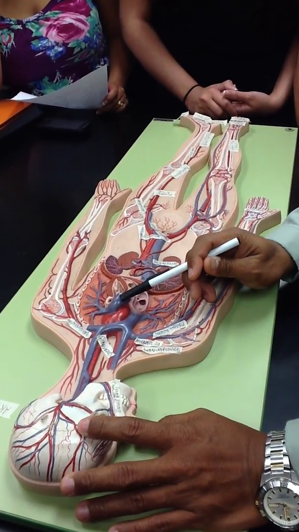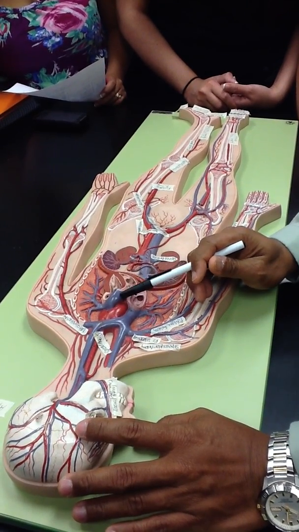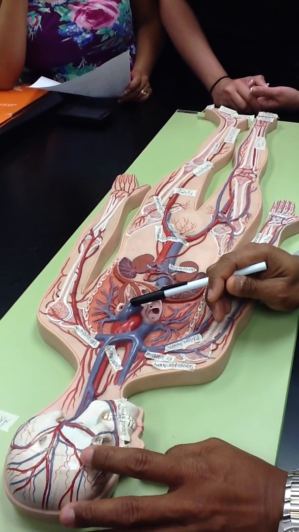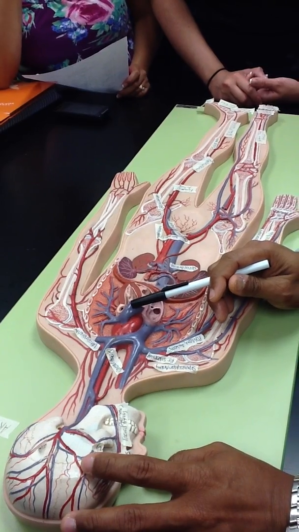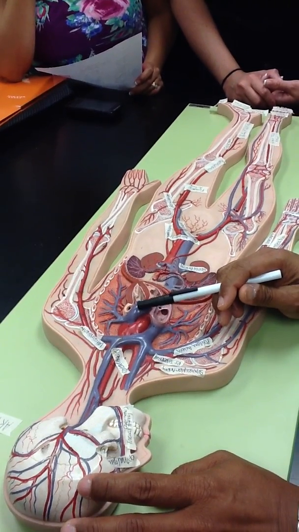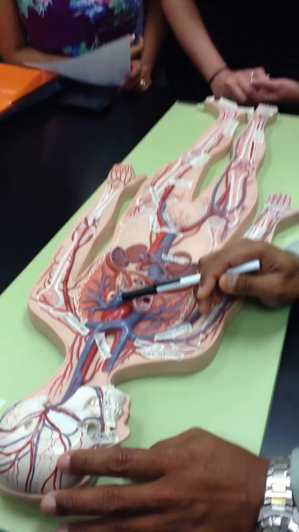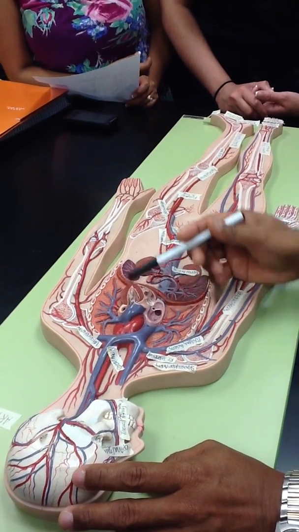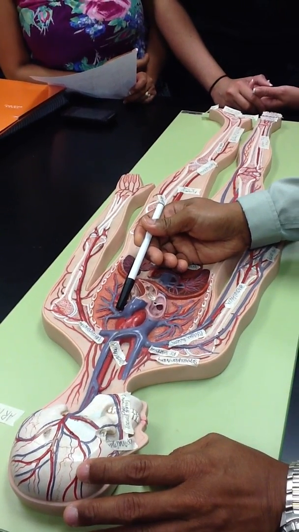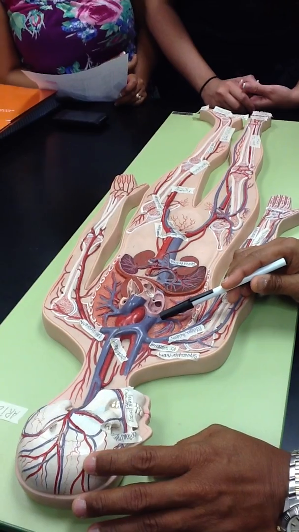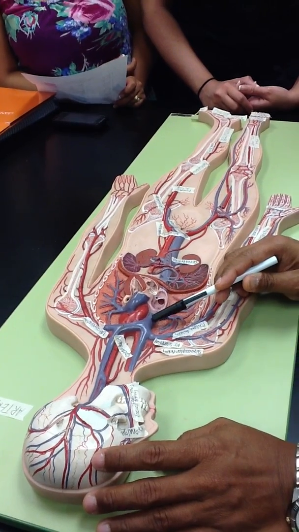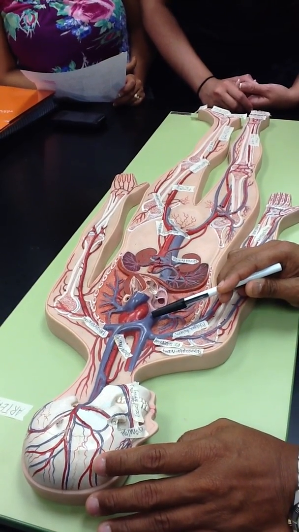Now we identified this here as the pulmonary trunk. Or you may call this the common pulmonary artery, or the pulmonary trunk. So this is an artery, remember. So this is the left pulmonary artery, and this one is the right pulmonary artery. Okay. Now this one is your superior vena cava. Superior vena cava, correct.